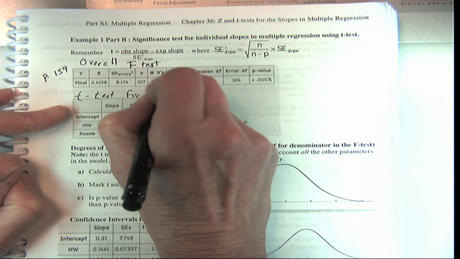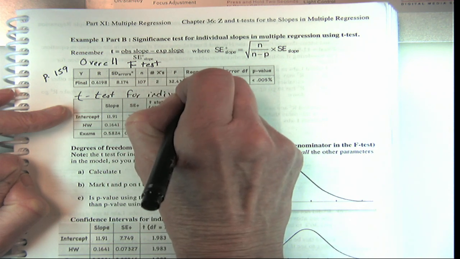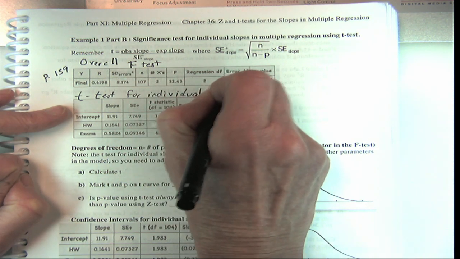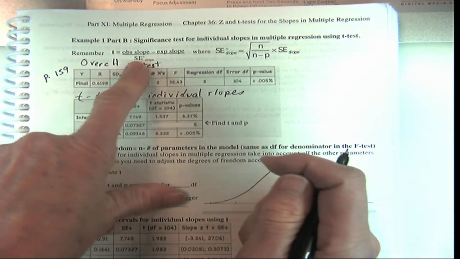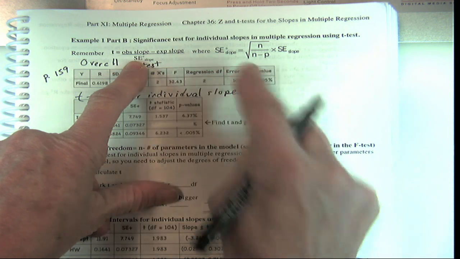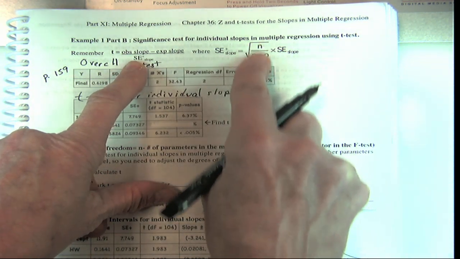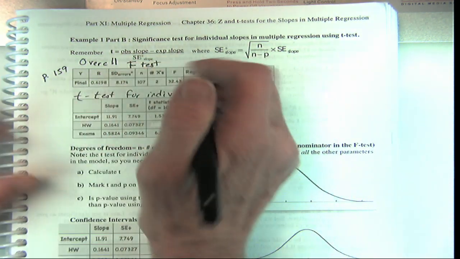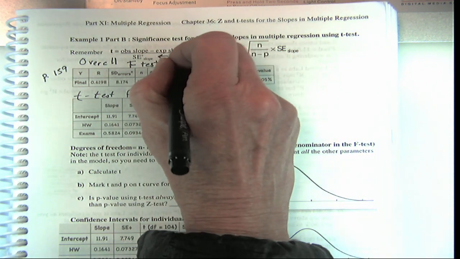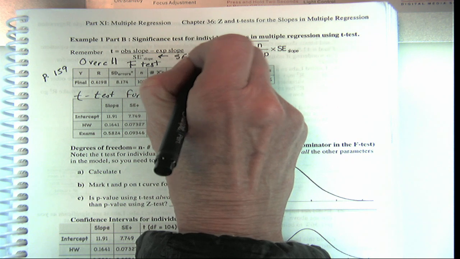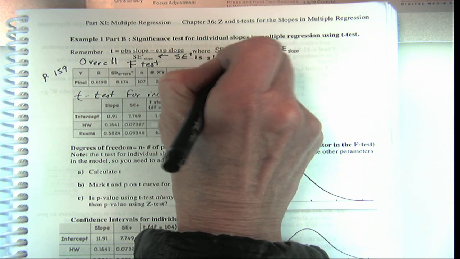We're doing the same exact thing just with t instead of z. So what do we have to do? First of all, we're going to use a slightly bigger standard error, slightly bigger by that factor. So we're going to use SE plus, and SE plus is slightly larger.